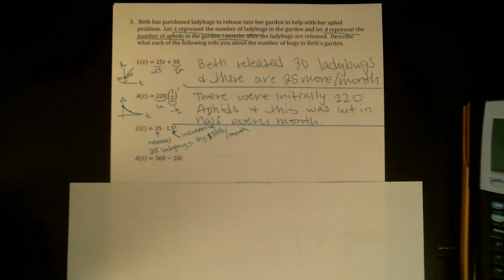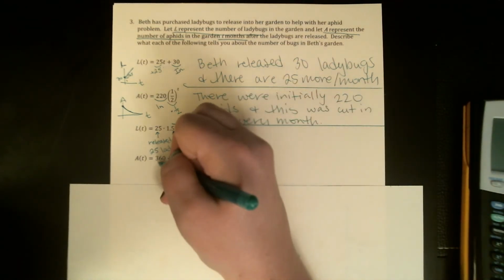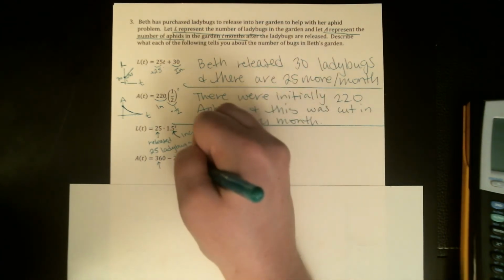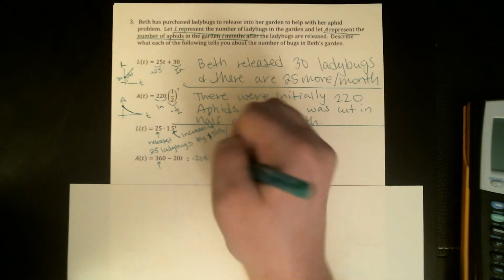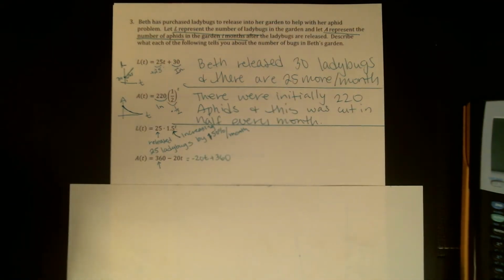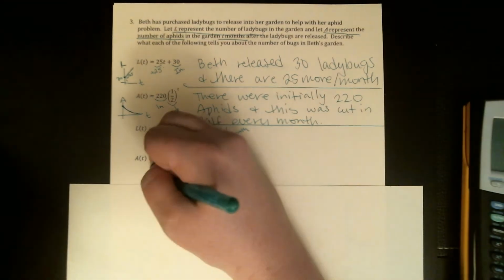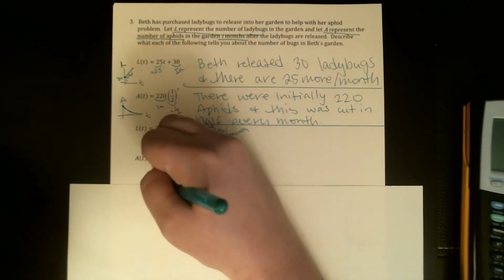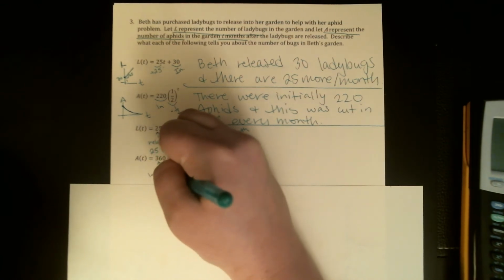Next one, a of t is equal to 360 minus 20t. The 360 is going to be the y-coordinate of our y-intercept. Even though this is written in the opposite order, it doesn't matter. The constant is always the y-coordinate of your y-intercept. So that's our plus b. So this is initially, there were 360 aphids.